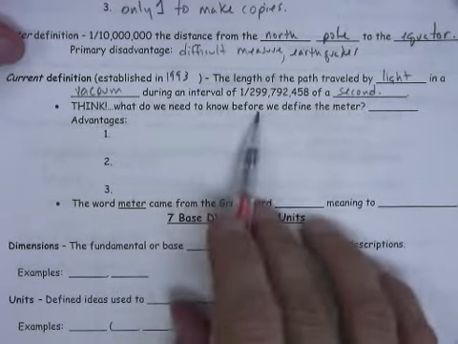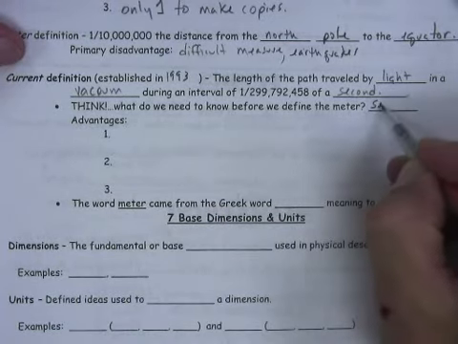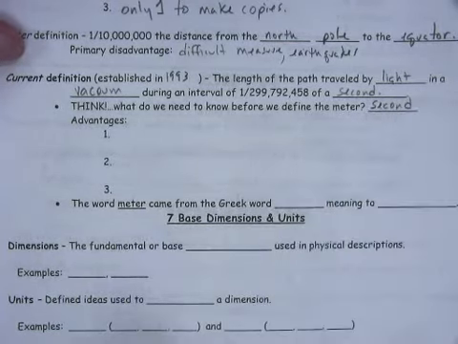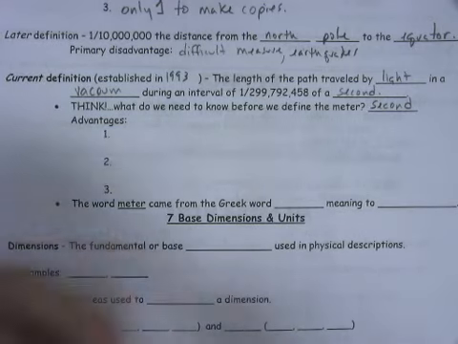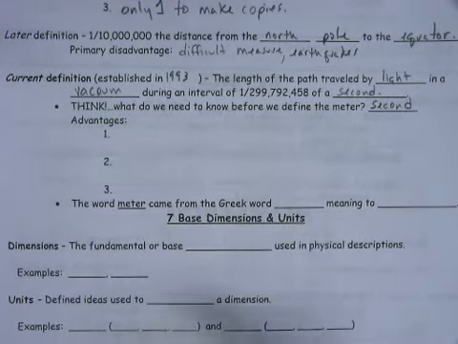All right, what do we need to know before we actually define a meter? That is a second. So actually they have to define a second before they actually define a meter. And the whole vibrating of an atom had to do with the definition of a second and not the definition of a meter.